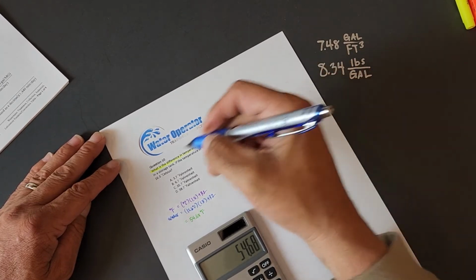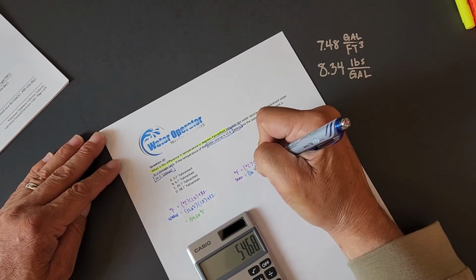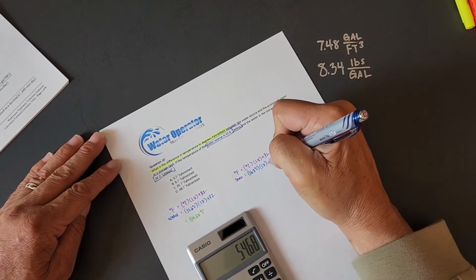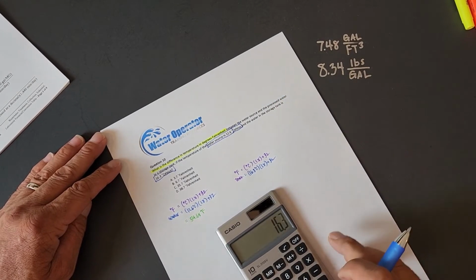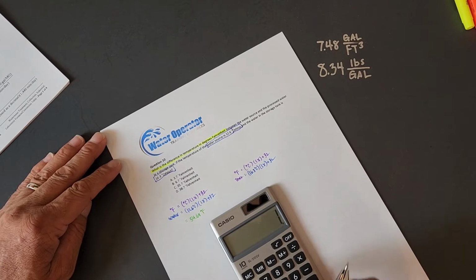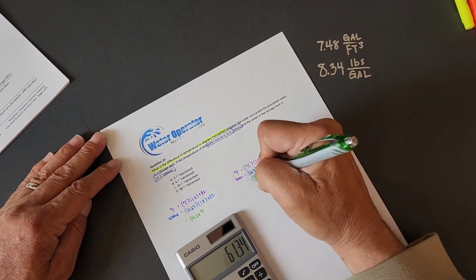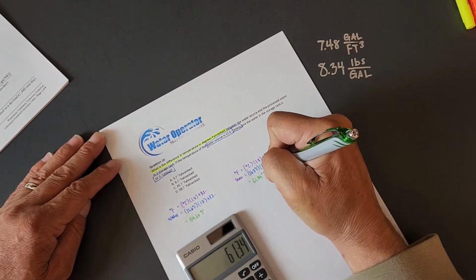The temperature in this storage tank is 16.3 degrees Celsius. We're going to multiply that by 1.8 and add 32. 16.3 times 1.8 gives us 29.34. We add 32, and that gives us 61.34 degrees Fahrenheit.